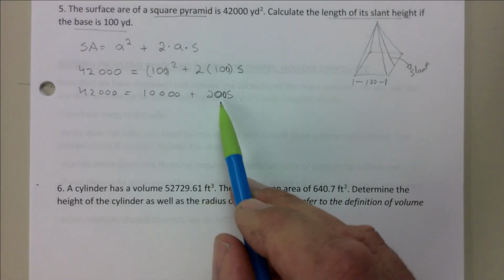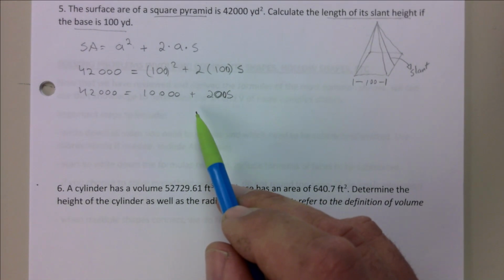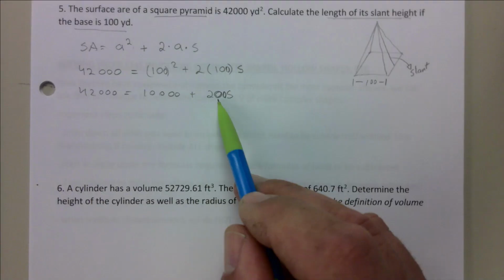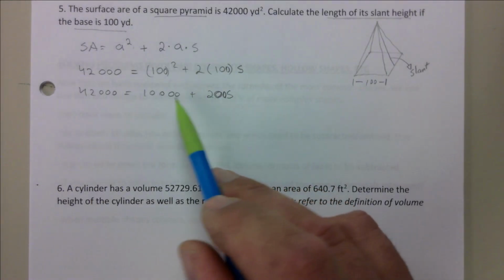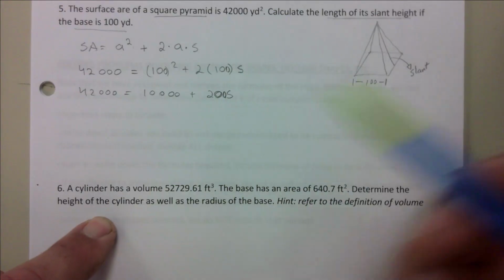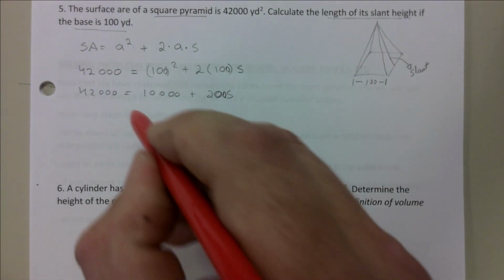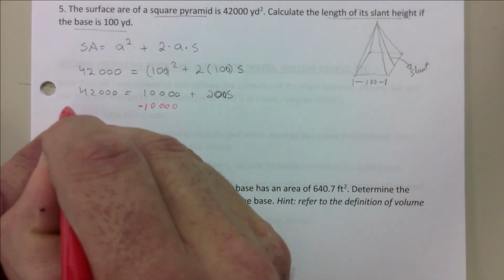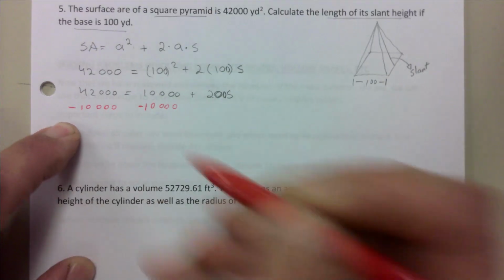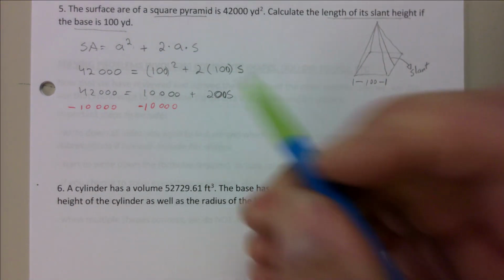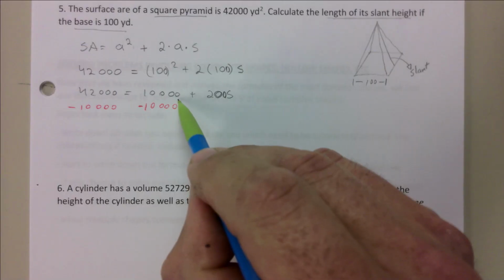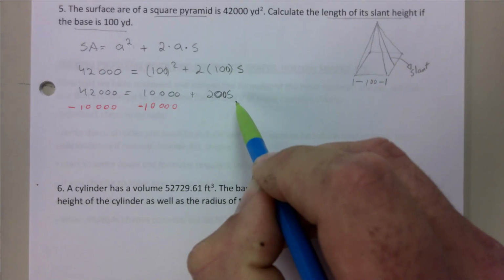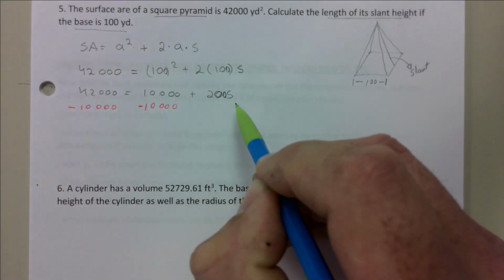Sure, you could divide by 200, and in this case it would probably be all right. But I would say hold it, right? Hold whatever's next to the variable, hold it, get rid of everything that's around it. So I'm going to subtract 10,000 from this side, and I'm also going to subtract 10,000 from the other side. Okay? Don't add a number with a variable. You can't do that. 10 plus x stays 10 plus x. You can't go 10x, right?